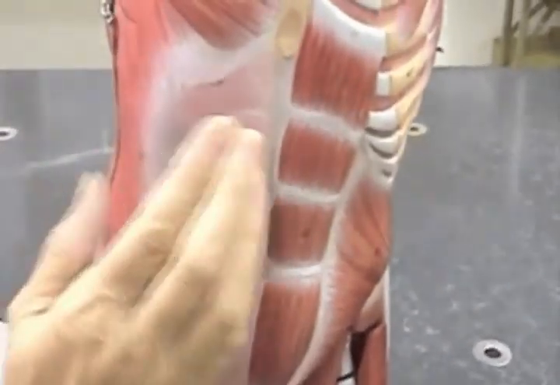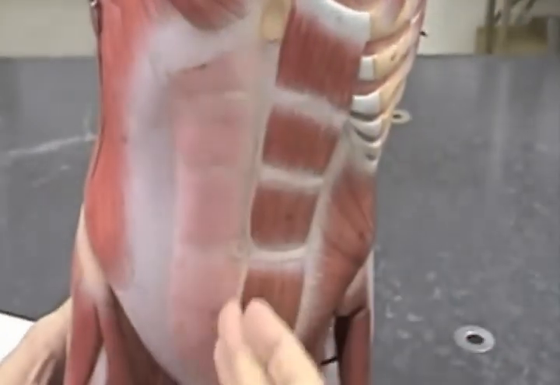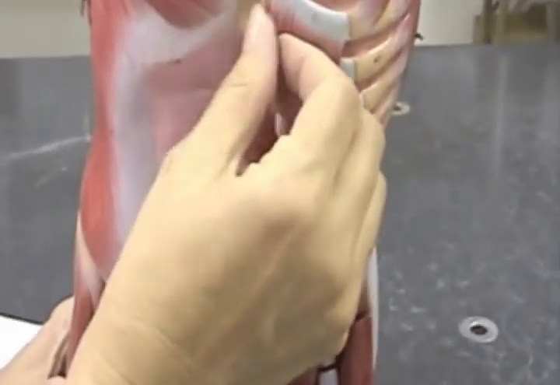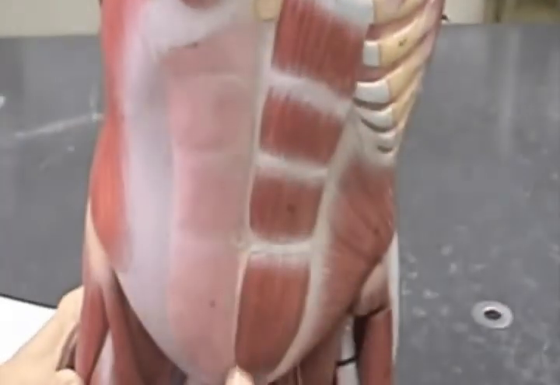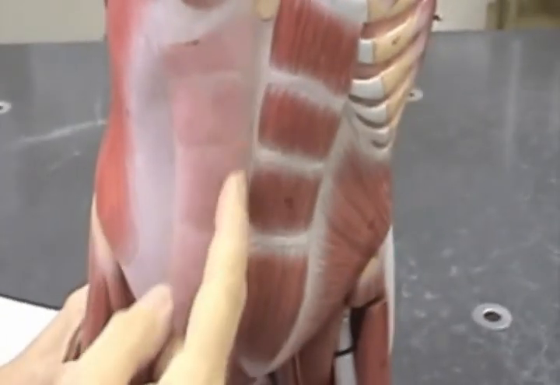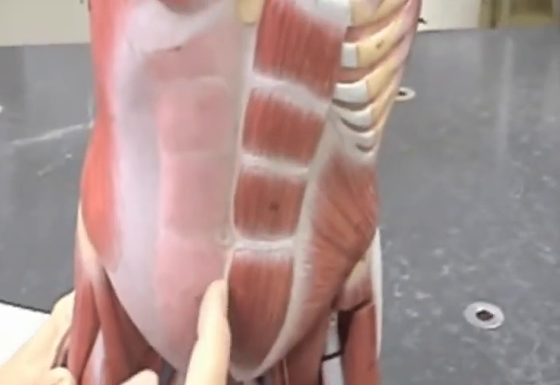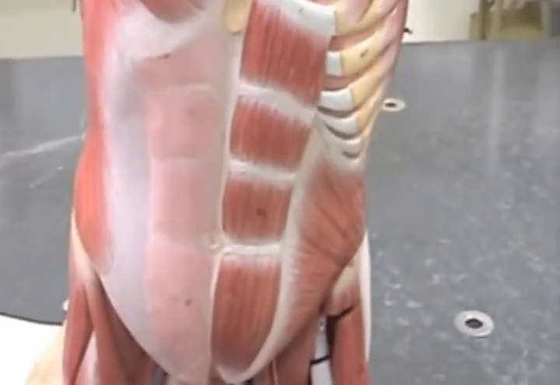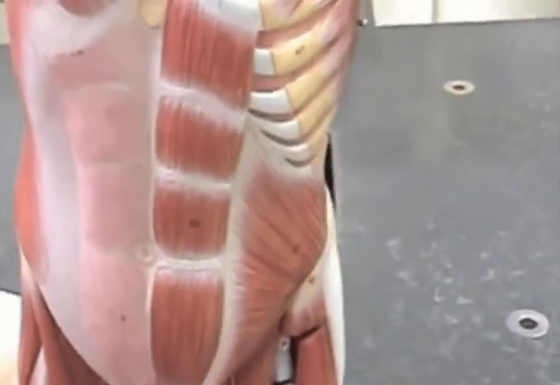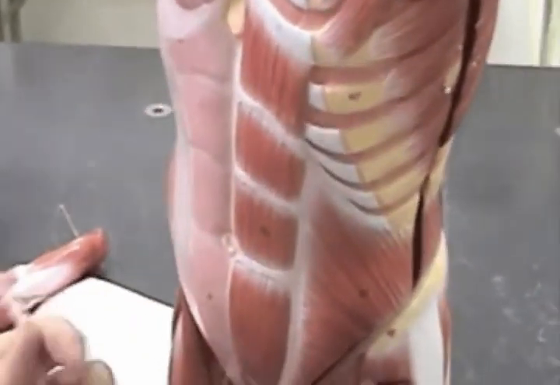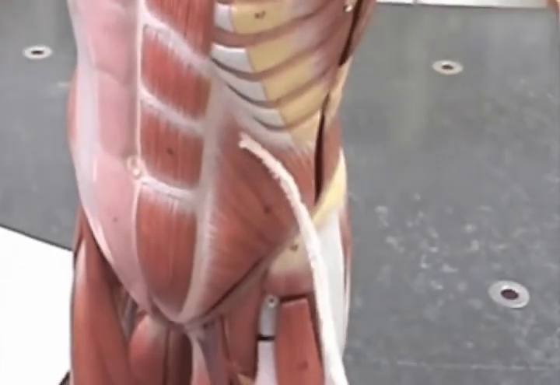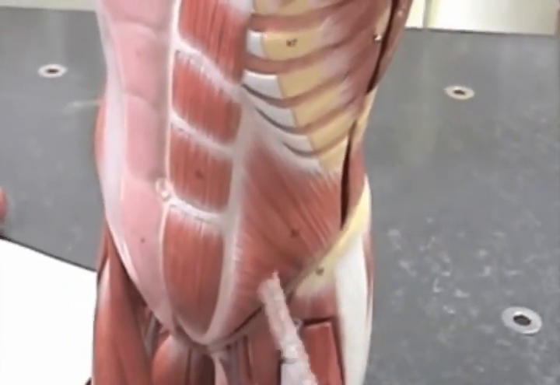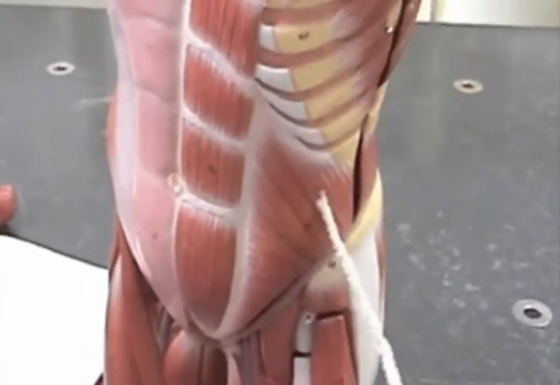Those connective tissue fibers, that sheet, that aponeurosis comes over and attaches to a fibrous cord that runs from the xiphoid process all the way to the pubic bone, and that fibrous cord is called the linea alba. If we remove the aponeurosis of the external oblique and the external oblique, we will see the internal oblique. The internal oblique fibers run perpendicular to the external oblique fibers. So here is the internal oblique.